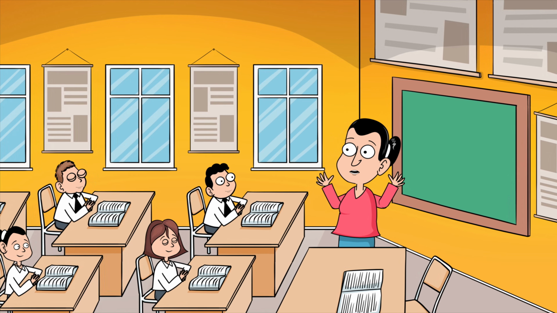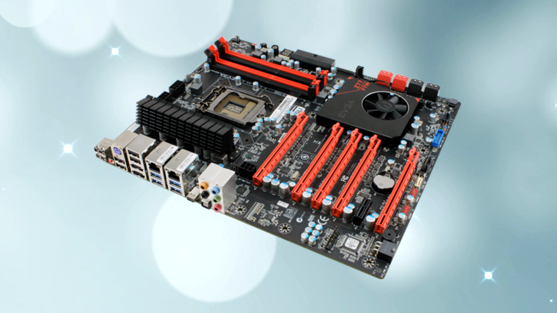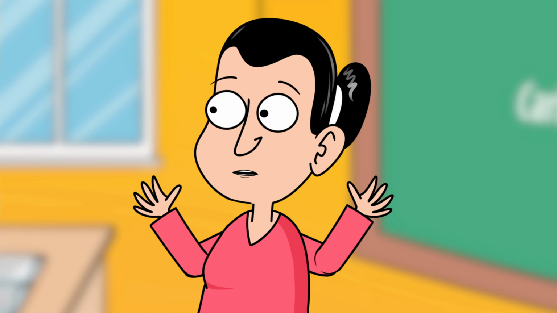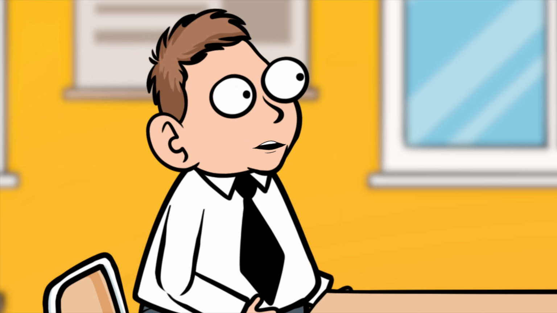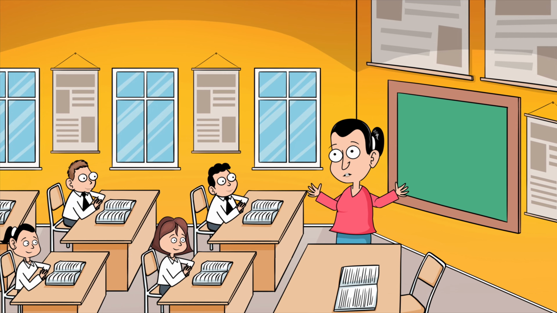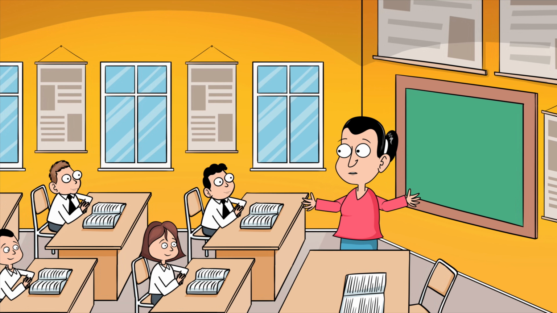Moving on, we have the motherboard, which acts as the backbone of the computer. It connects all the components together and allows them to communicate with each other. It's like the central hub where everything connects. Exactly. Now, let's not forget about power supply and cooling.